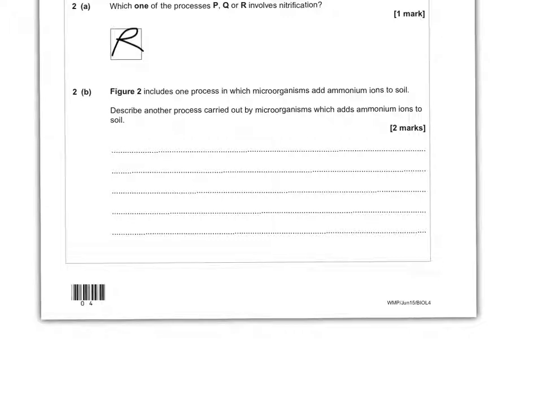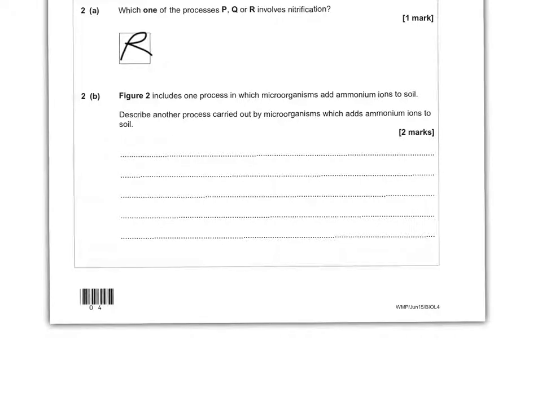So what you can talk about is the fact that proteins or amino acids are broken down by saprobiotic microorganisms, or saprobionts.